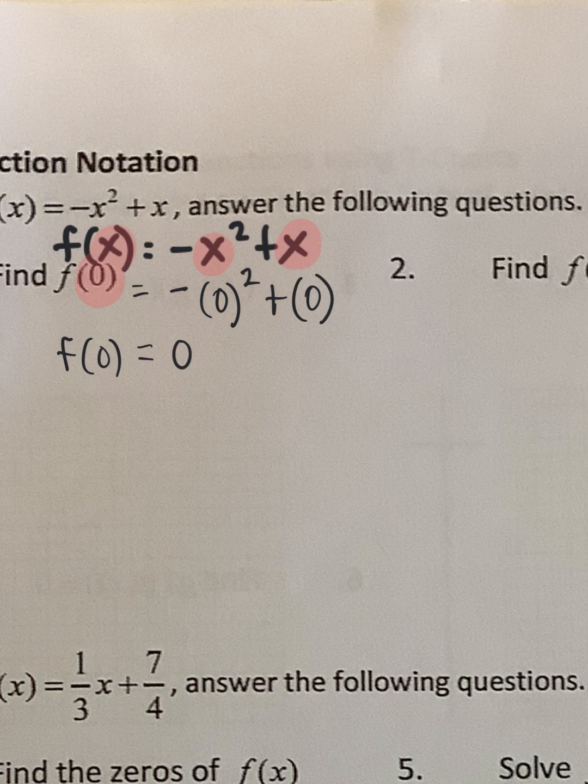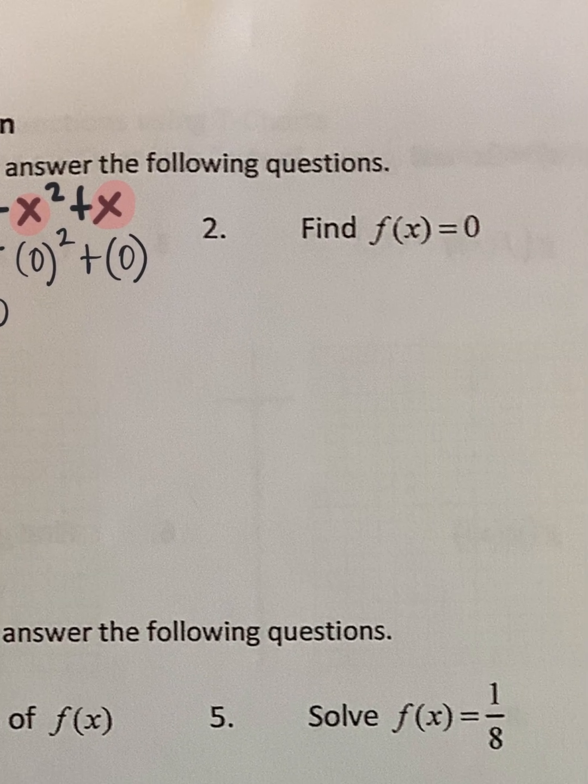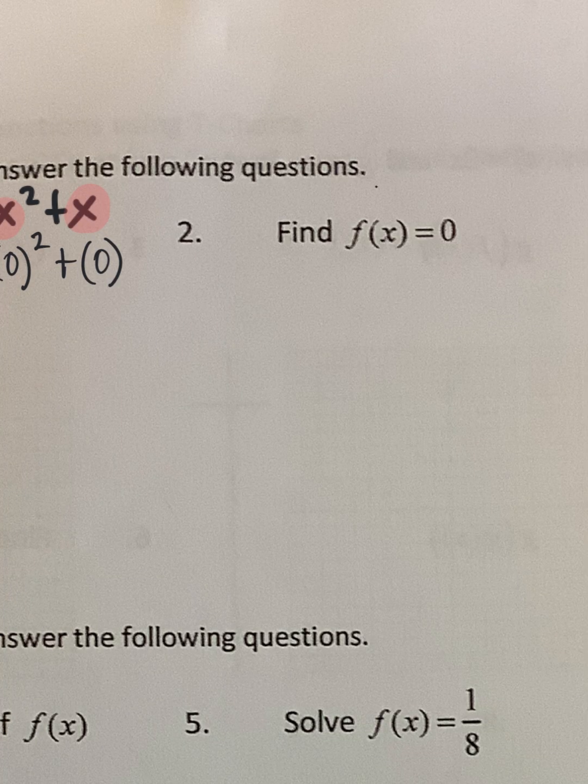Now, for that one, you're given a number for x, you substitute it in. Well, what happens in number 2? If I do f of x equals 0, then that's telling me that I have y is equal to 0. So if I started with f of x is equal to negative x squared plus x, so you're still starting with that same one in this question. And this time, I'm going to be solving to put f of x is 0.